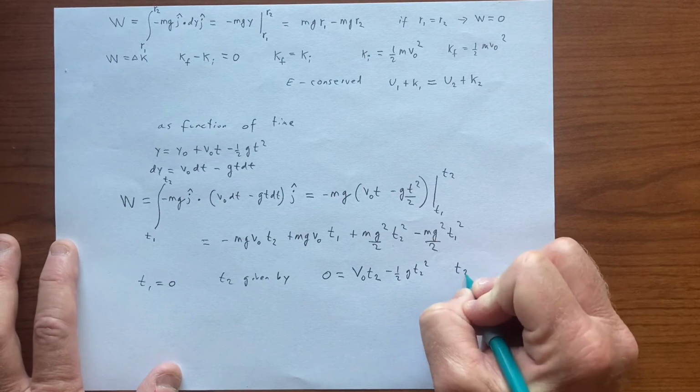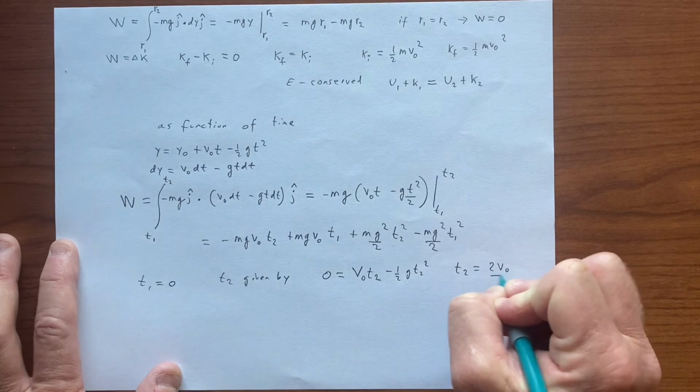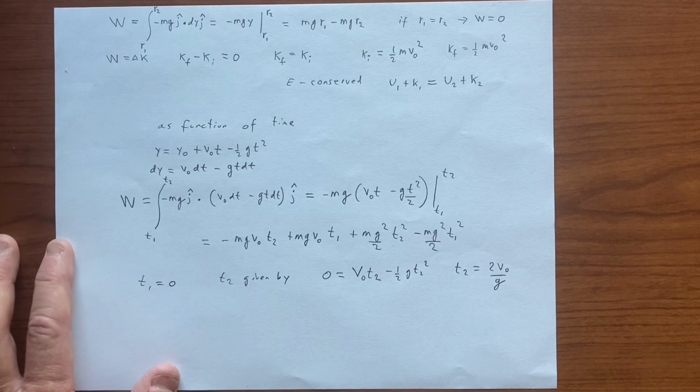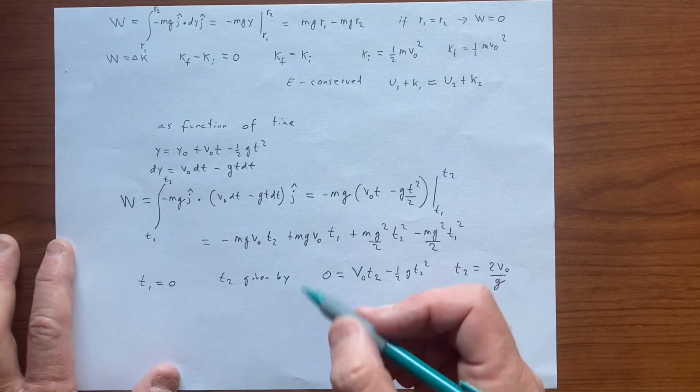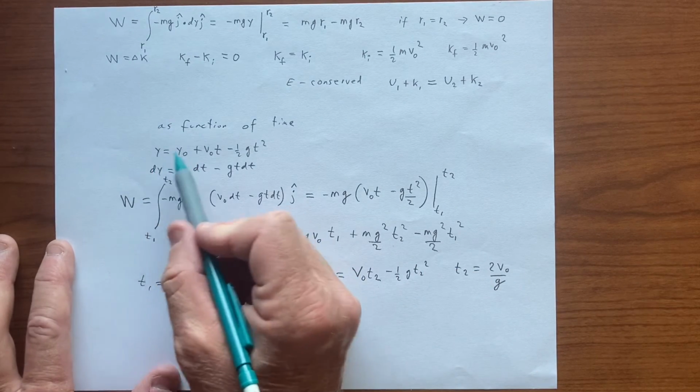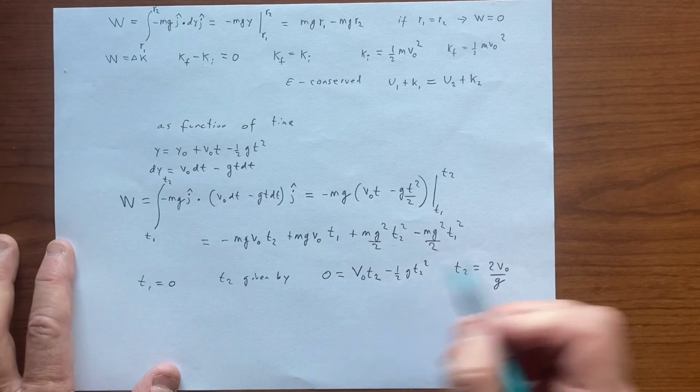And so t2 is equal to 2 v naught over g. That's when it comes back to ground, to the initial position. Of course, we could have chosen it to be anything else. It'll just be y equals y naught, and they will cancel each other out, and we'll end up at the same place.